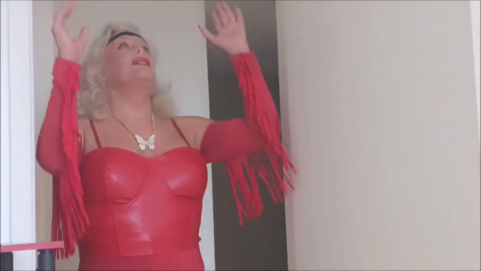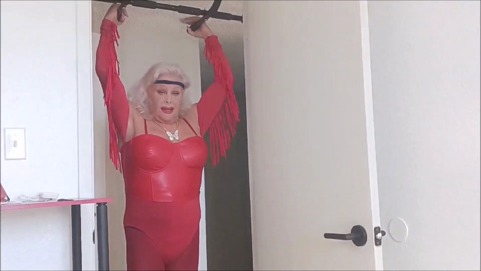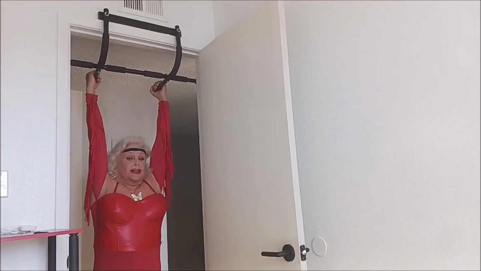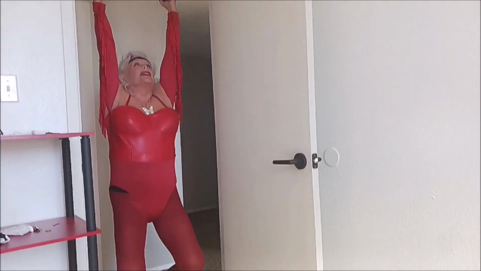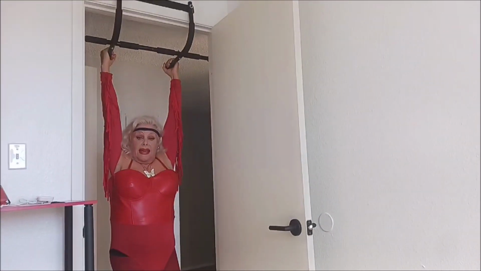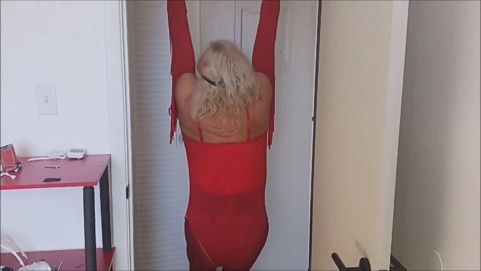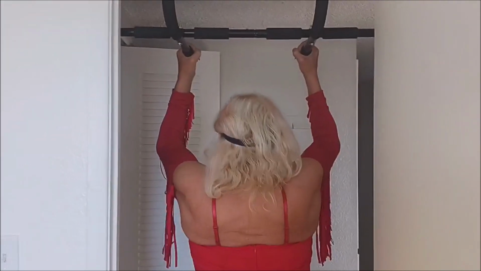As we get older, gravity becomes our enemy. So we have to be able to work against gravity. This is one of the best exercises, hanging. Just see how long you can hang. So we have to be able to keep the spine supple in all the different directions.